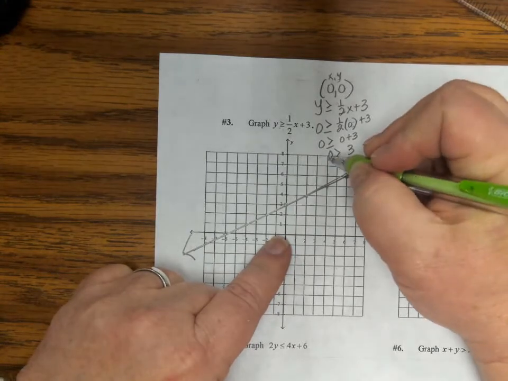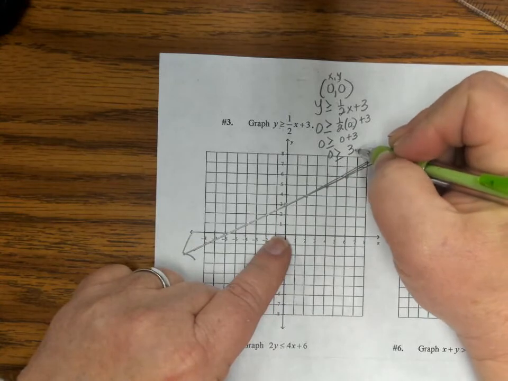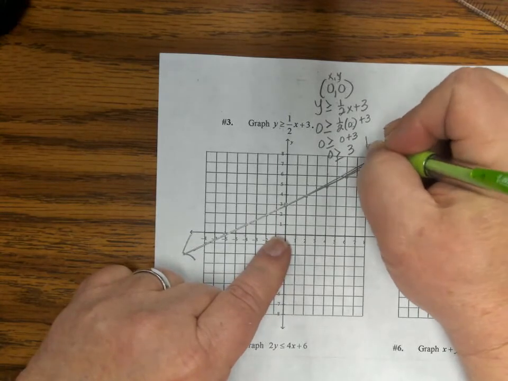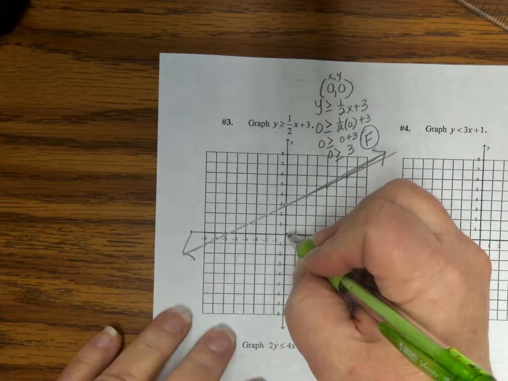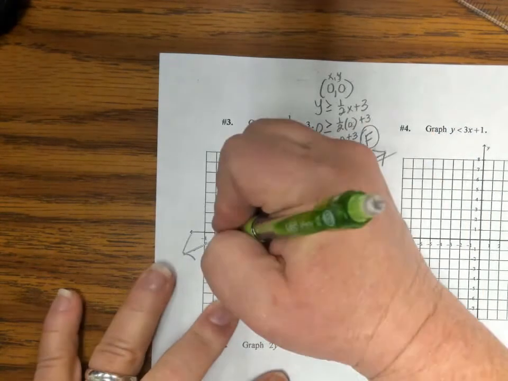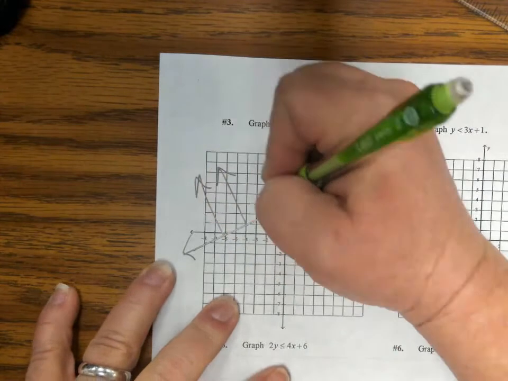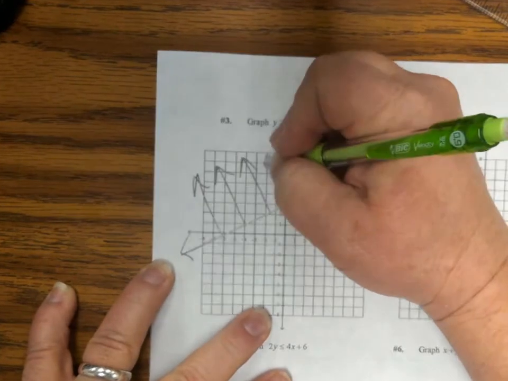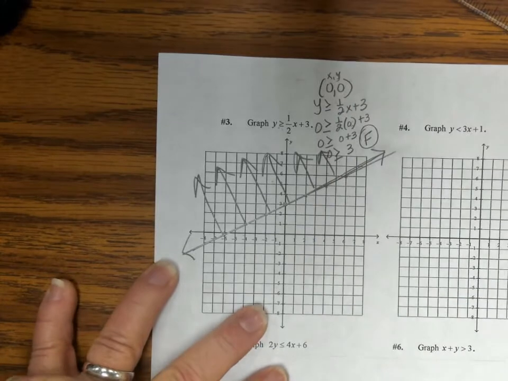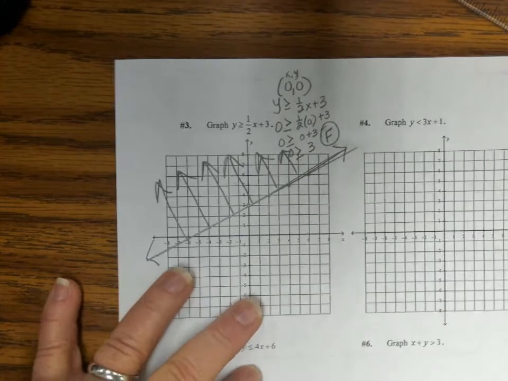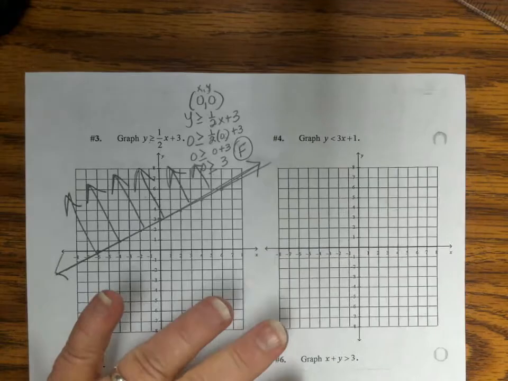So is 0 greater than or equal to 3? No, that's false. So I can't do this side of the line, I have to do this side of the line. Everything over here would satisfy this inequality and make it a true statement. Okay? Let's go to number 4.